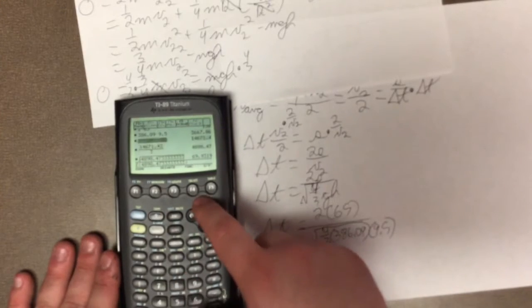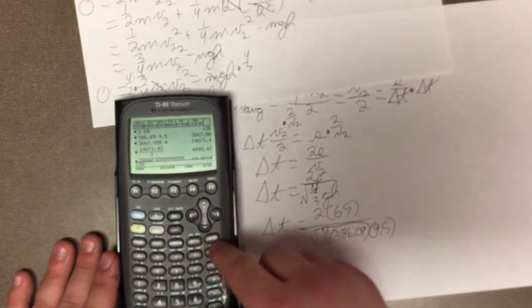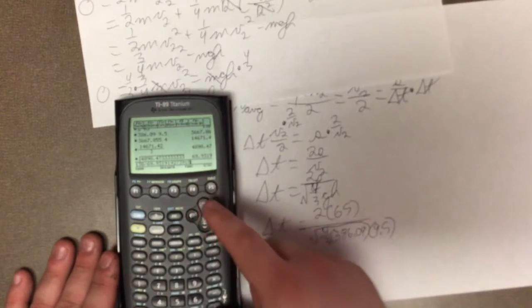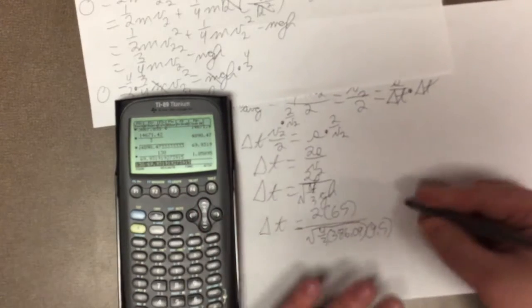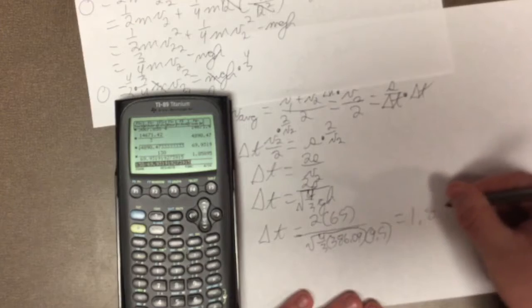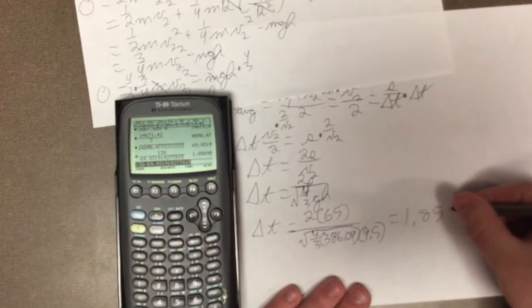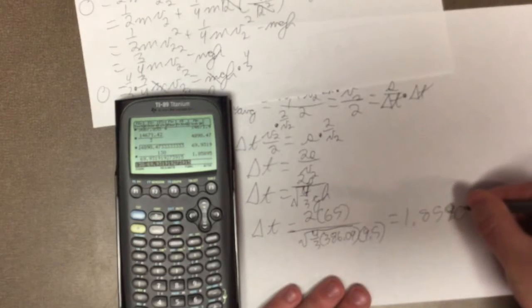Now we just need to take the numerator, divide it by the denominator here, and we are left with 1.8590 seconds, about.